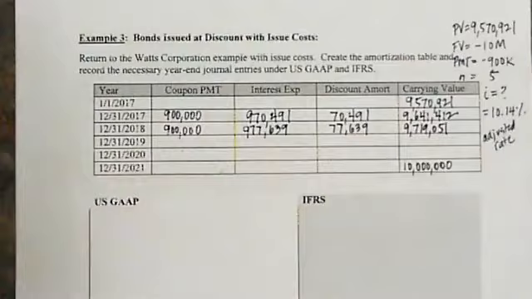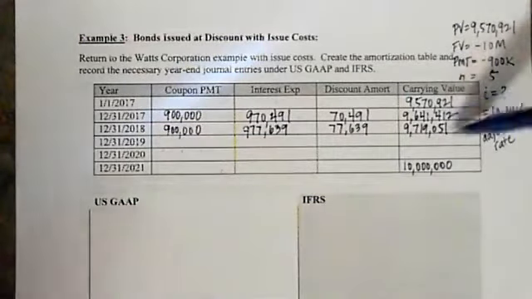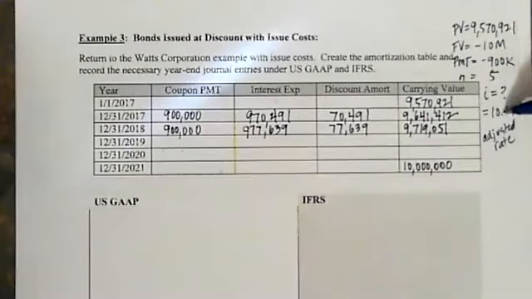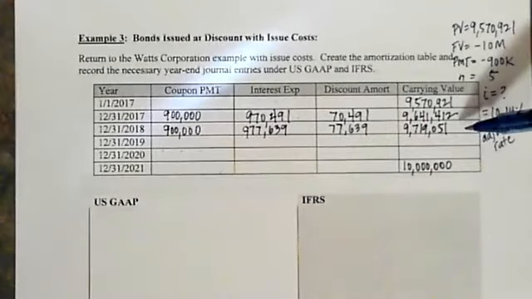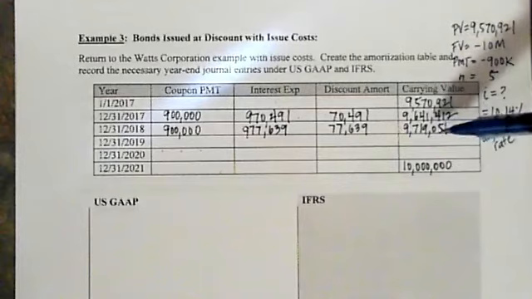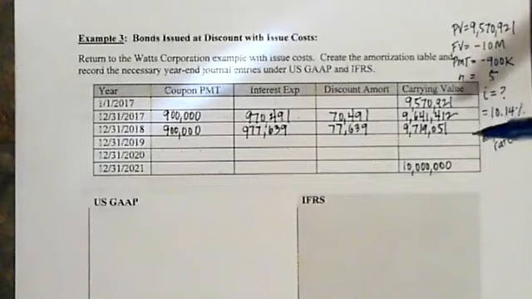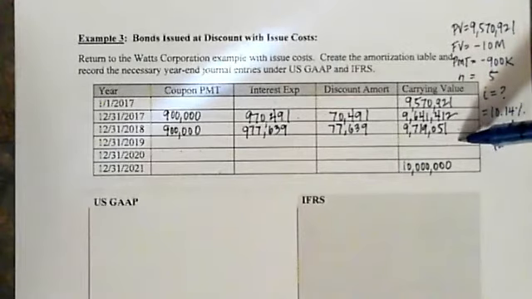And remember, you can always check these values by inputting all of the fundamental information and then changing your N to the number of periods left. So for example, at the end of the second year, I still have 1, 2, 3 payments. And so at this point, N would be 3.